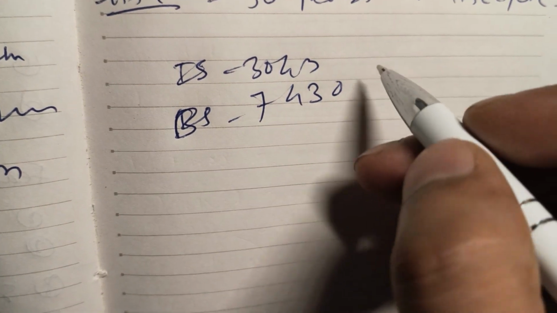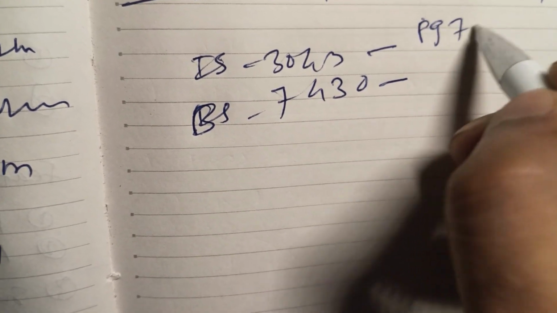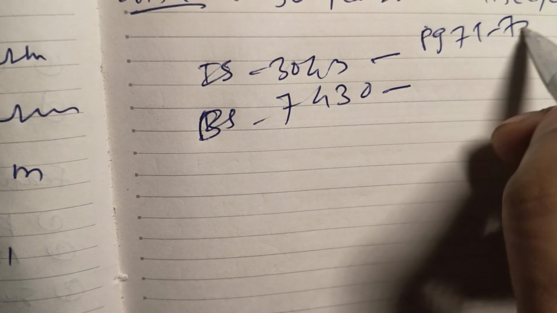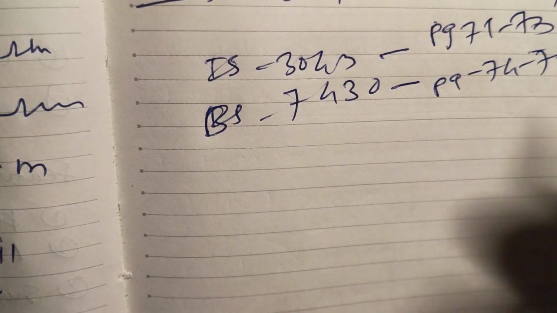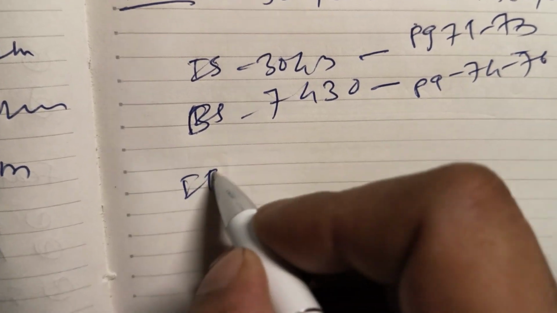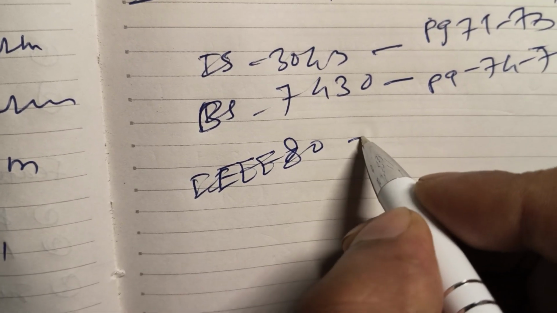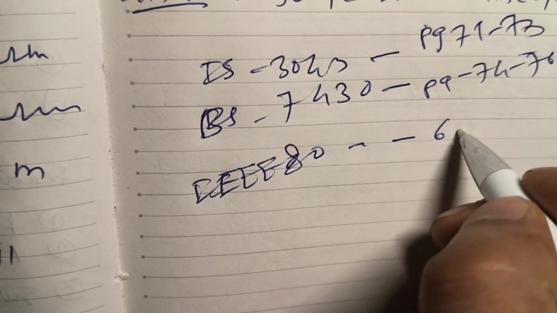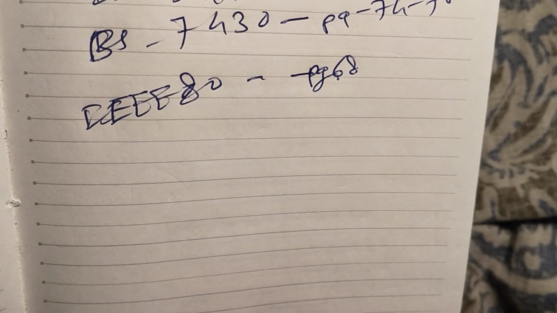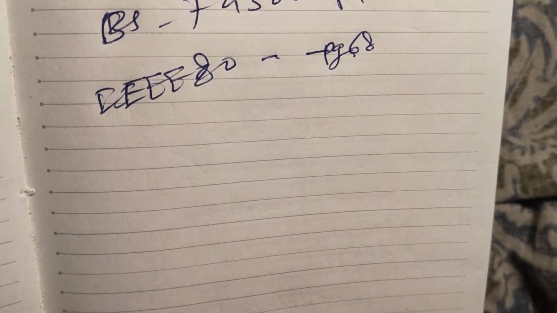Here conducting concretes are mentioned on page 71, 73, and here page 74, 76, and IEEE 80 is also there. Concrete encased electrodes, page number 68, it is also mentioned over here. Engineer's handbook and so many other references we have there.